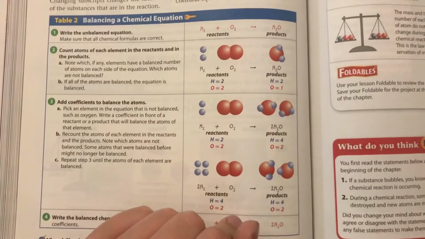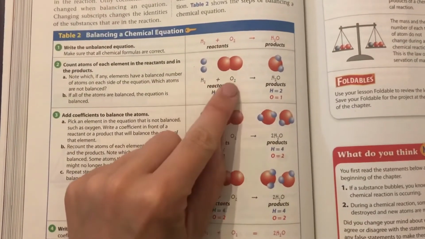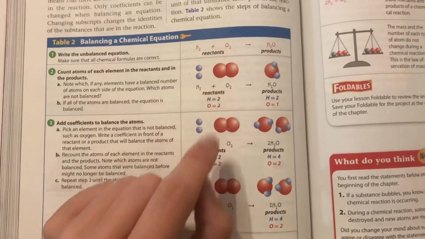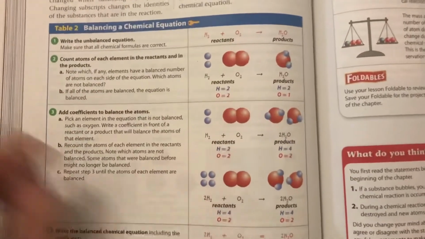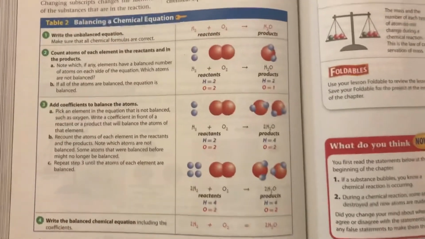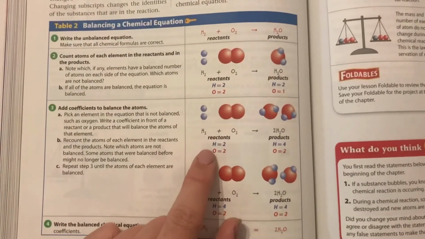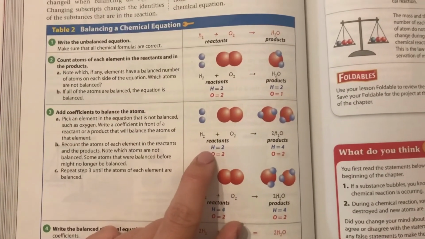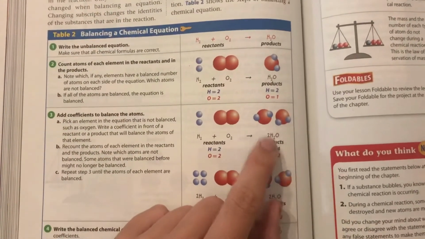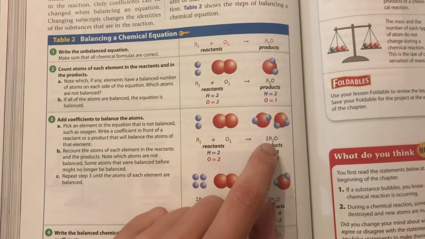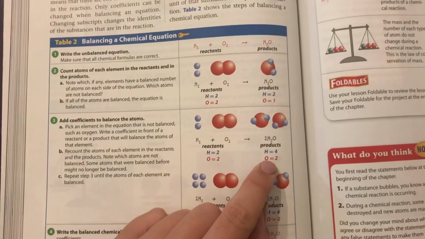Well, we learned earlier that to balance an equation, remember, we can't change the subscript. We can't change this because this is part of the identity. What we can change is the coefficient, that number in front of the equation. So let's look at the left side versus the right side in step 3. Right here on the left, we have 2 hydrogen and 2 oxygen in the reactants. But if we added a 2 coefficient over here to the equation, then that gives us 4 hydrogen and 2 oxygen.